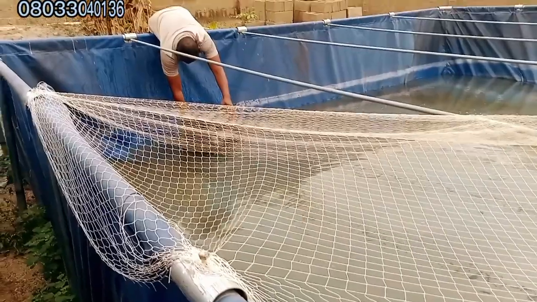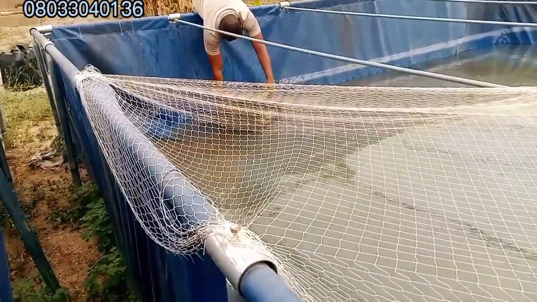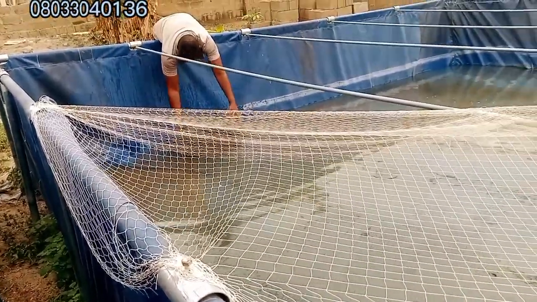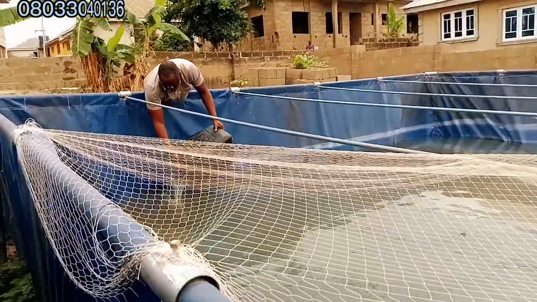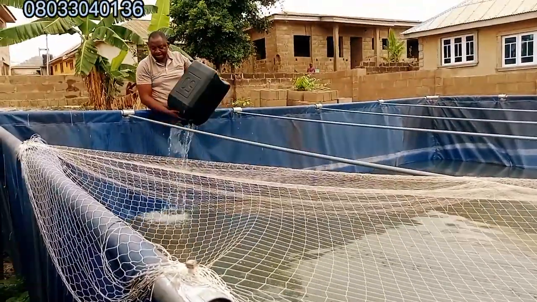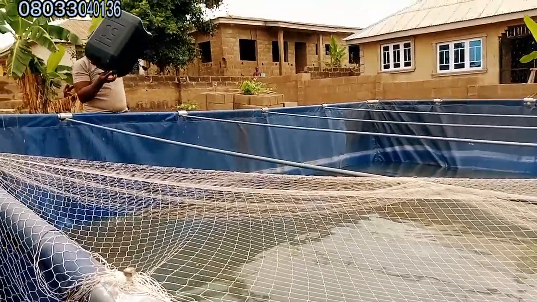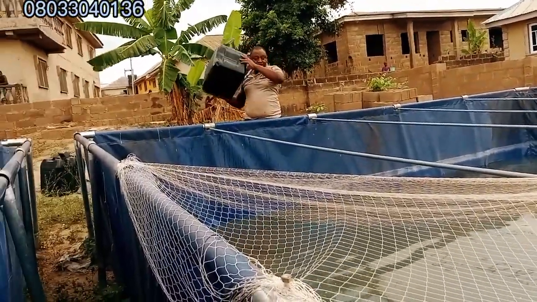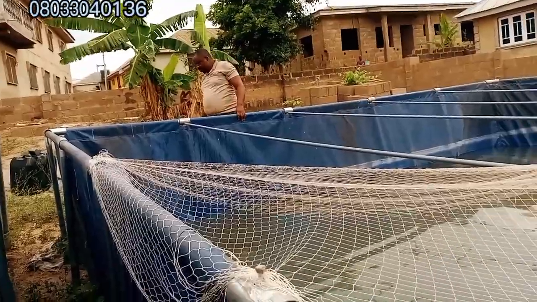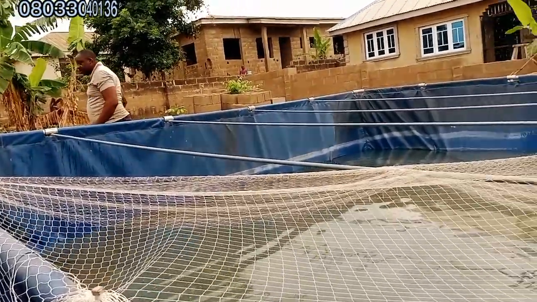As you can see from the screen, they are doing very, very great and very good. So after you might have stocked, the next thing to do is how to transfer the fishes. You need to transfer the fishes in 2 weeks, depending on the size of the pond you are using.